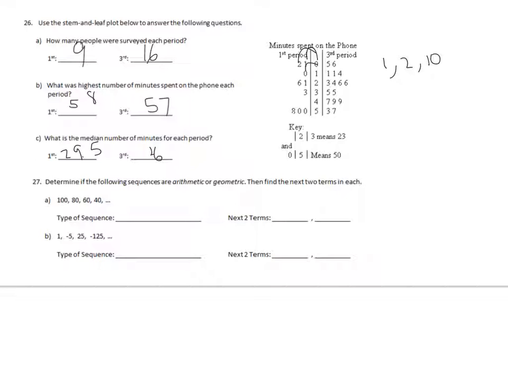27. What type of sequence? Is it arithmetic or geometric? So this sequence is subtracting, it's minusing 20 each time. So this is an arithmetic. So the next two terms are going to be 20 and 0.